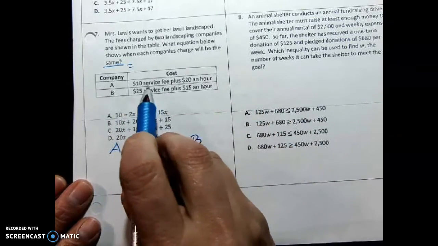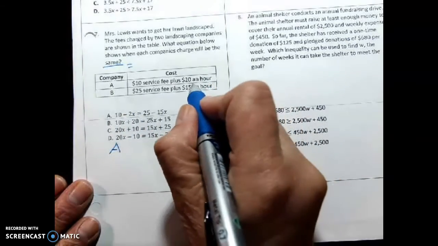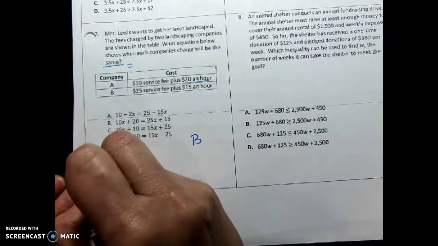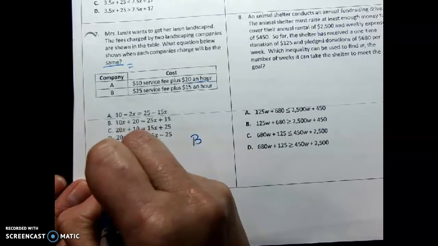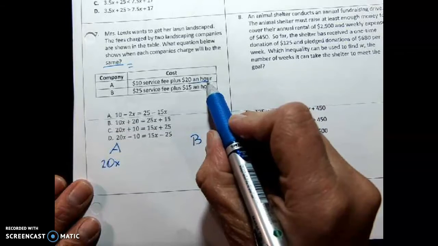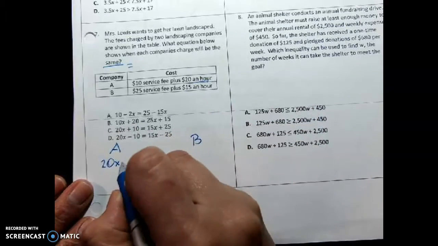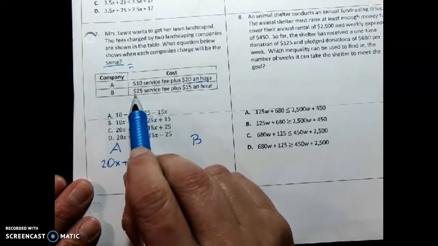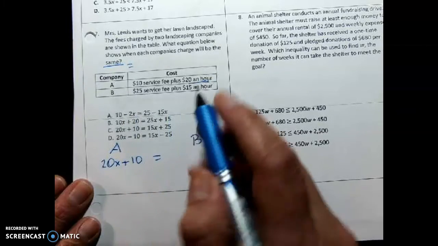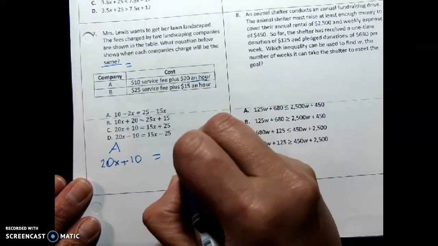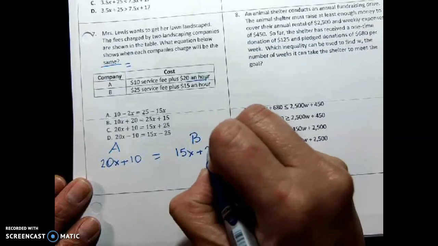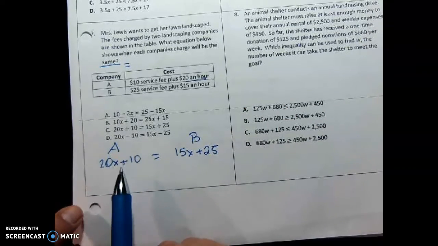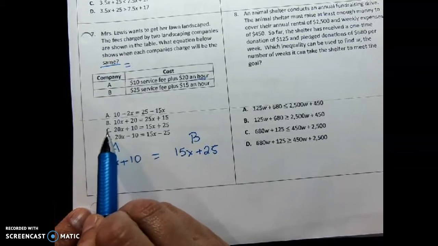Company A: $10 service fee plus $20 an hour. So we're going to have $20 an hour. Remember, anything that has to do with time gets the X, plus a $10 service fee. And then B, $25 service fee plus $15 an hour. So $15 an hour plus a $25 service fee. Okay, so the answer is C.